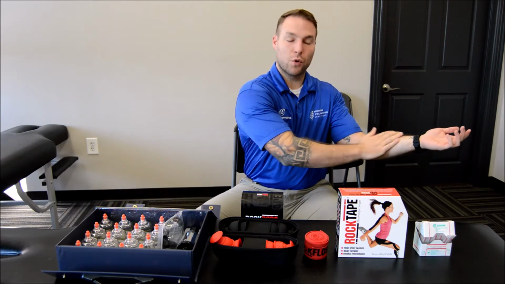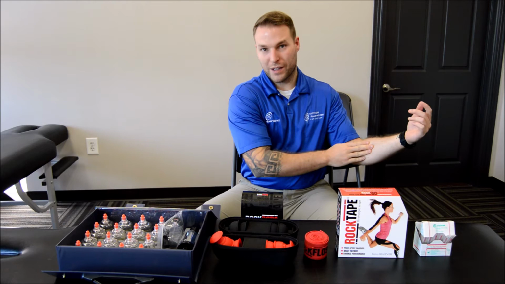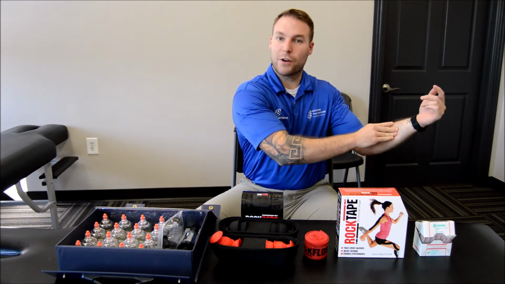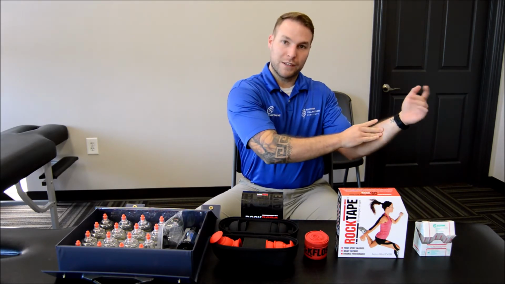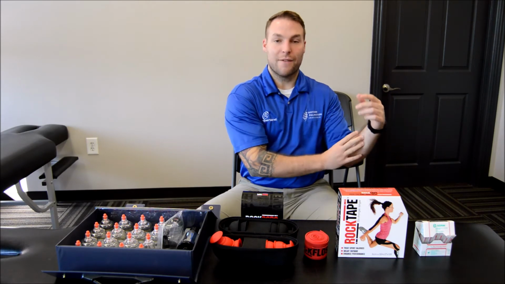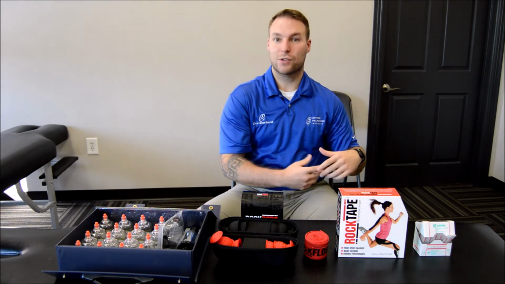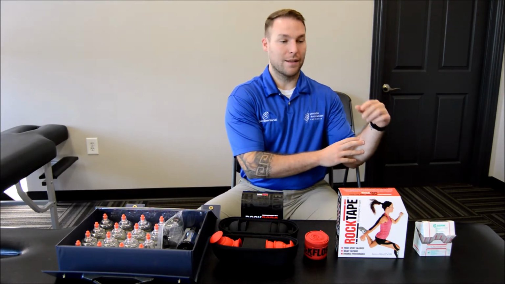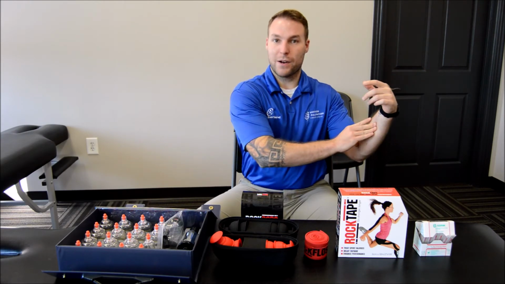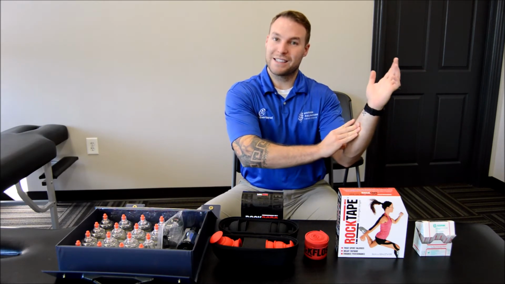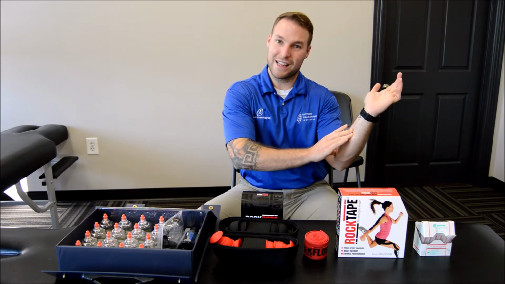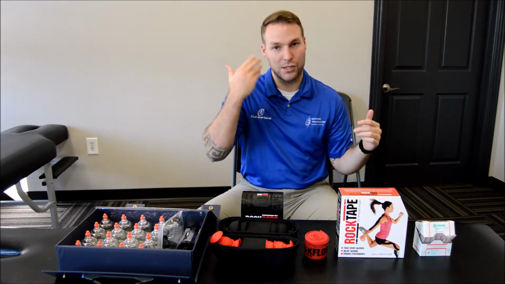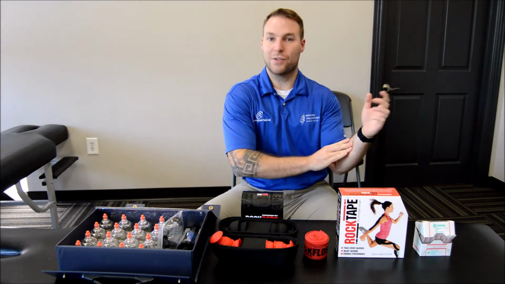So if I want to work more of this forearm, if I want someone strengthening this part of the forearm, I might put tape here on the front of the forearm so it facilitates the contraction. If I don't want them extending, I can also inhibit some things. So if I don't want them extending, I might put tape here so they don't extend their hand. Every time they go to extend their hand, they feel the tape stretch, and it's a constant reminder for them to not do that movement.